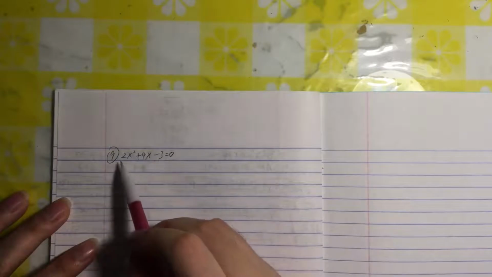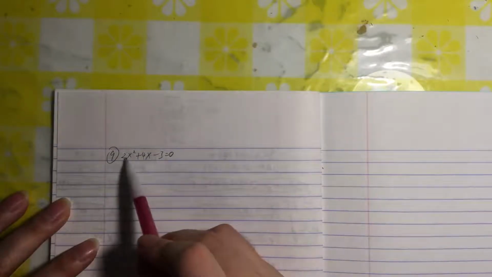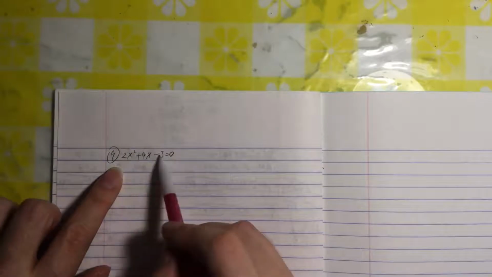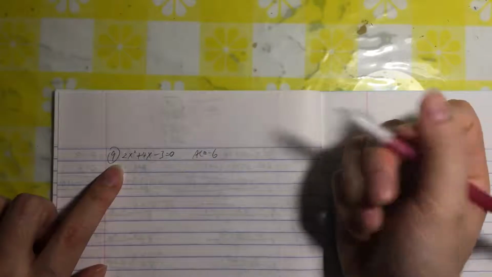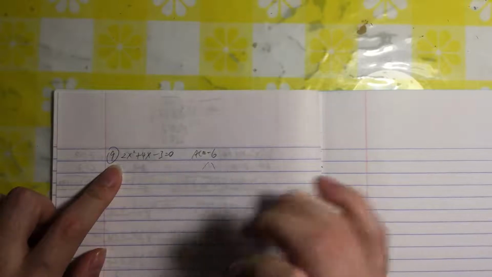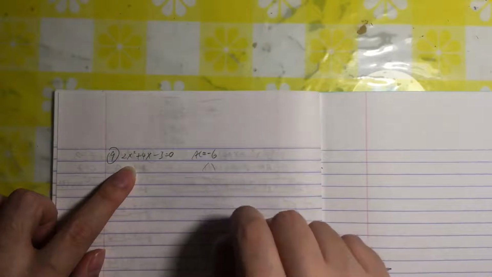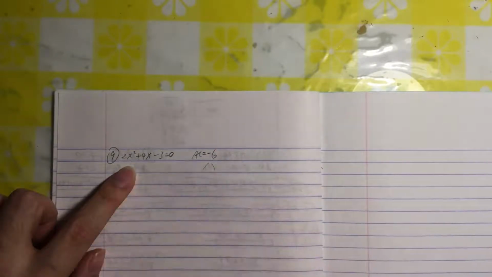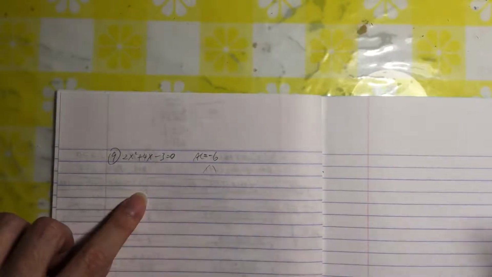Next example, 2x squared plus 4x minus 3 equal to 0. How can we solve this equation? Can we factor the left side? If we try to factor the left side using the AC method, here AC is negative 6. Can we find two numbers that multiply to be negative 6 and add to be 4? It seems impossible. So this polynomial is not factorable. We cannot solve it by factoring.